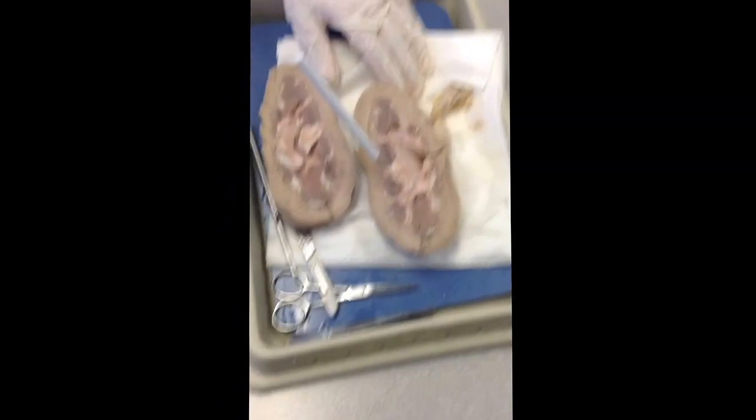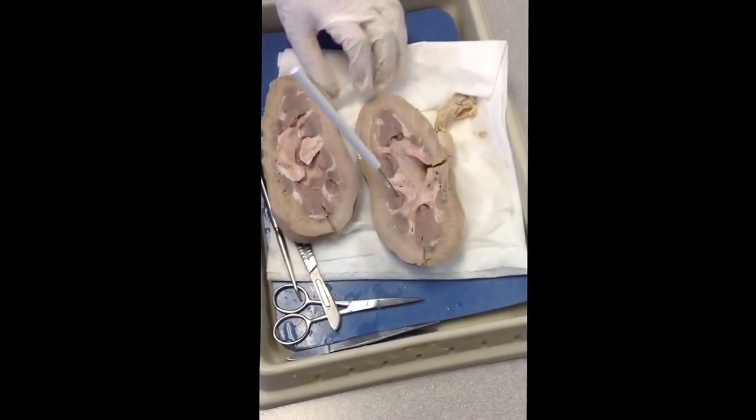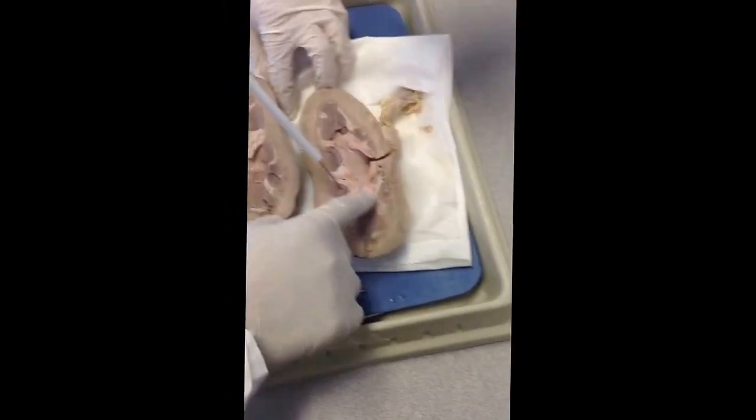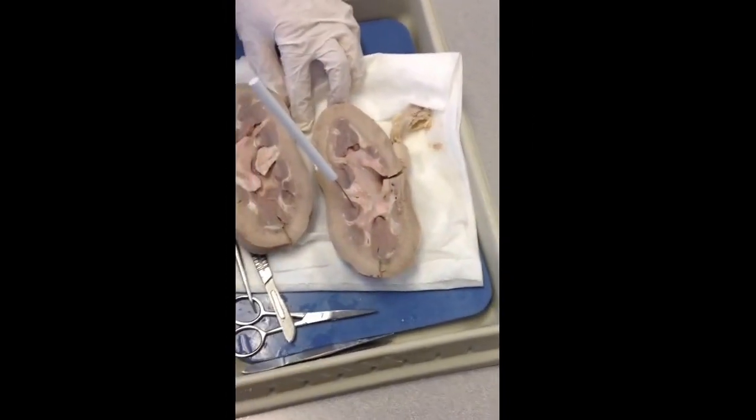Doesn't look like a tongue to me. Huh? Doesn't look like a tongue to me. Well, it looks close. It's not going to be exactly like a tongue, but it looks like it. This one looks like a tongue. Exactly. That looks better like a tongue, all right?